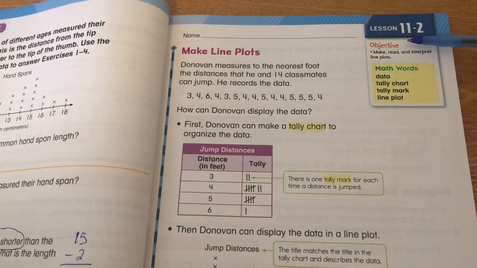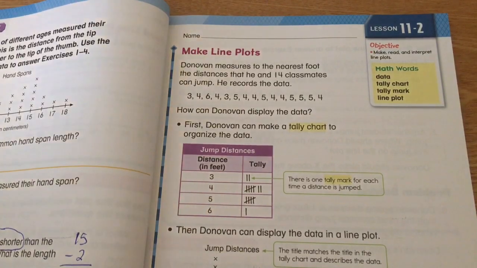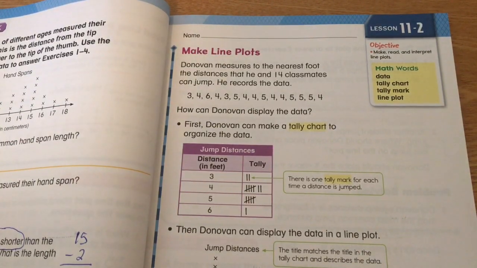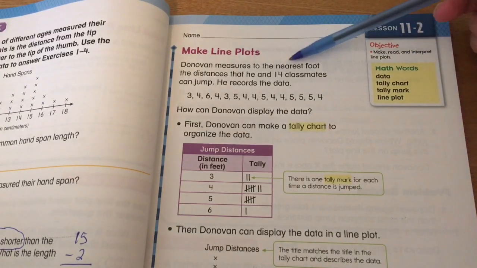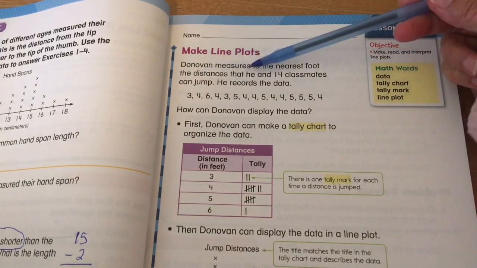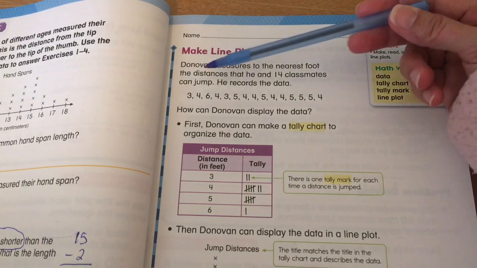Here is the objective: make, read, and interpret line plots. Math words: data, tally chart, tally mark, line plot. And here is the first story. Donovan measures to the nearest foot the distances that he and 14 classmates can jump.